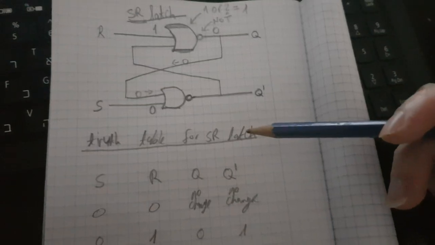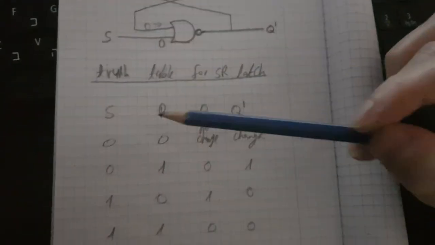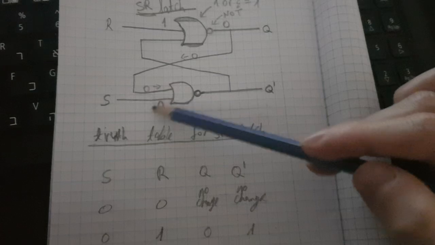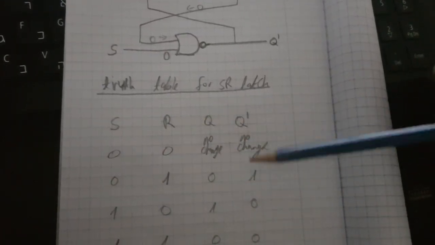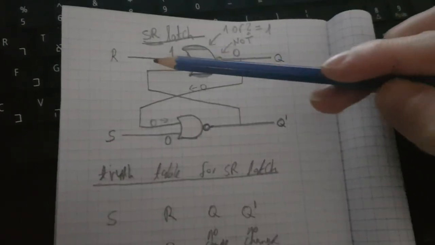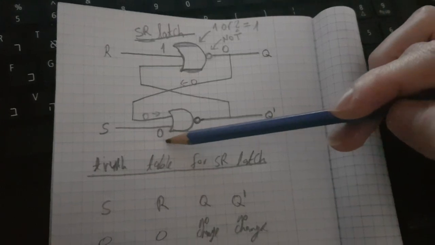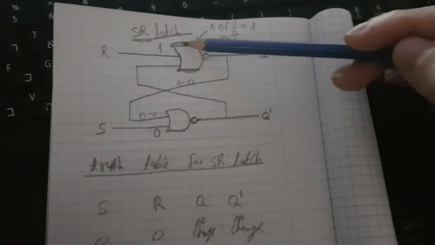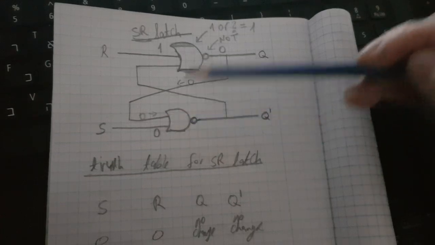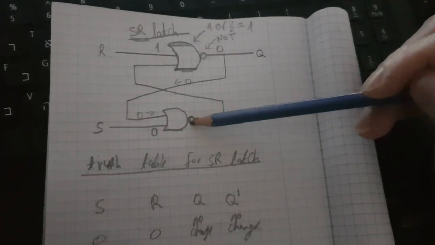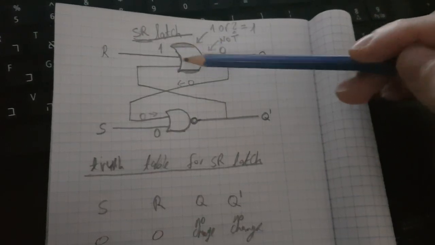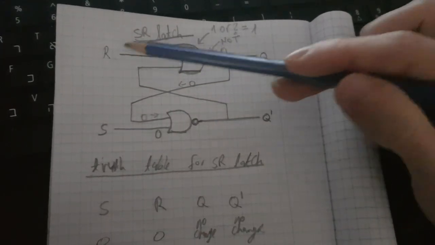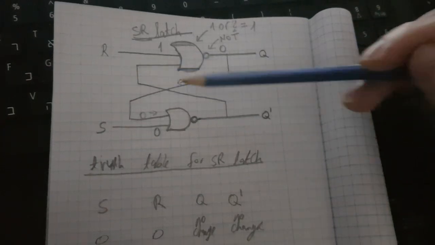Okay, so how does it work? Let's put an input: 1 and 0. We expect Q to be 0 and Q tag to be 1, but how is it decided? Note that here we have an OR gate, and then a NOT. If you look at the inputs for each gate, one input comes from this side, and another input comes from the other side.